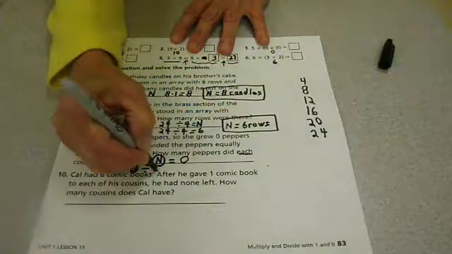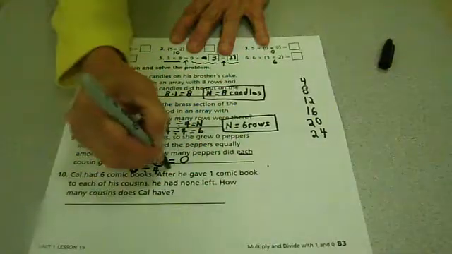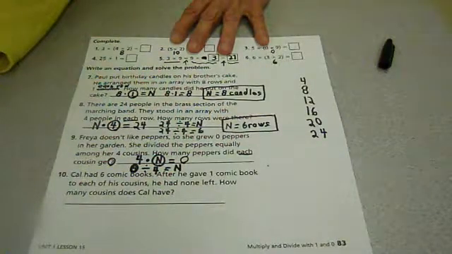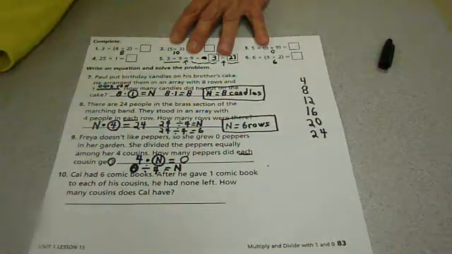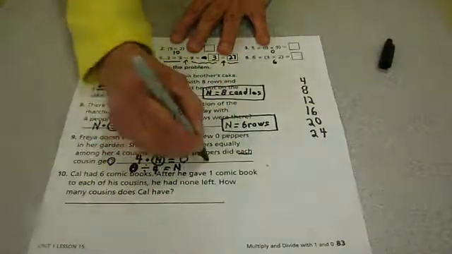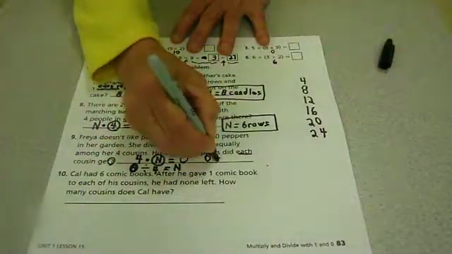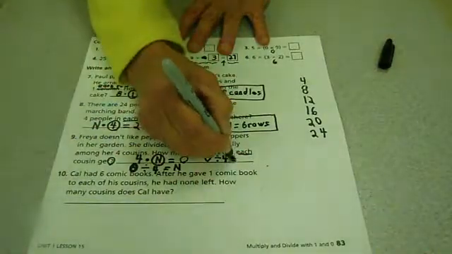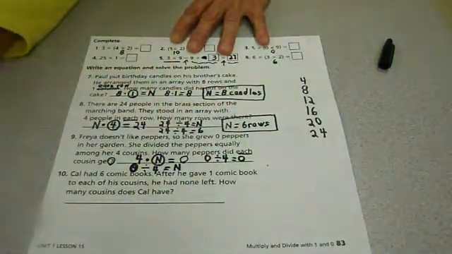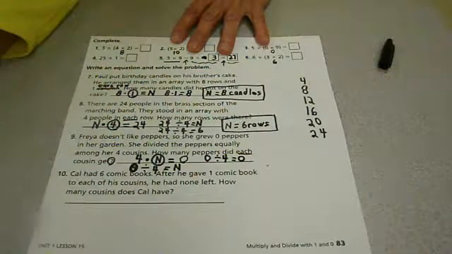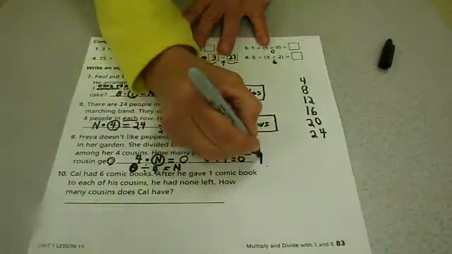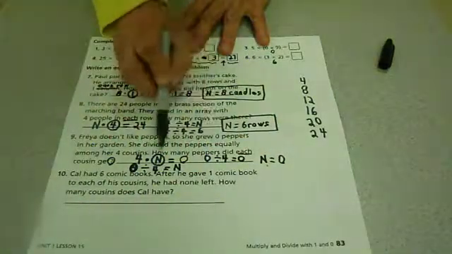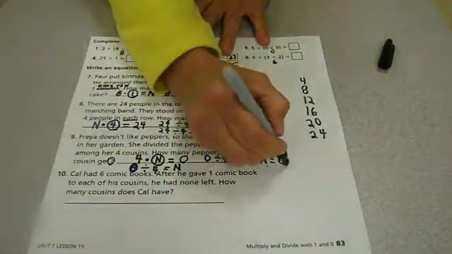She's going to divide them among her 4 cousins. They each get how many? Well, if I have 0 peppers and I divide them among my 4 cousins, they don't get any. I don't have any. So N, label my answer, N equals 0. How many peppers? 0 peppers.